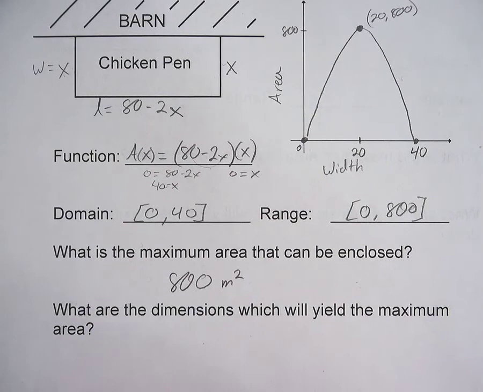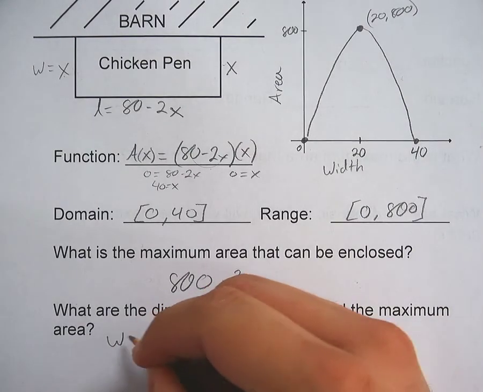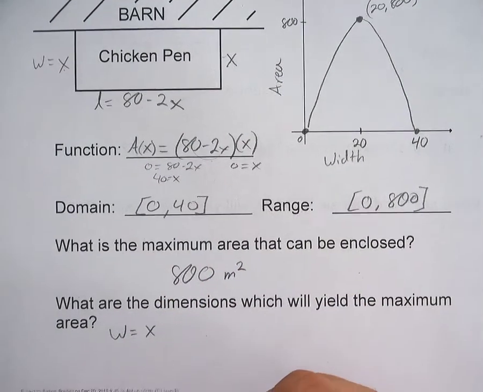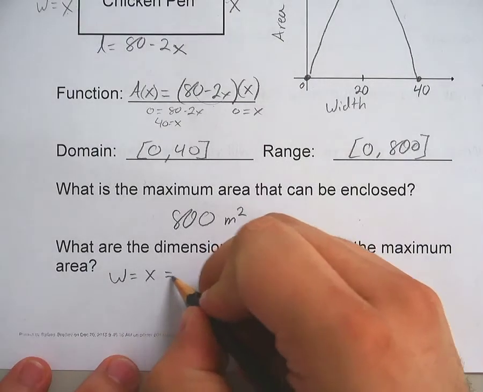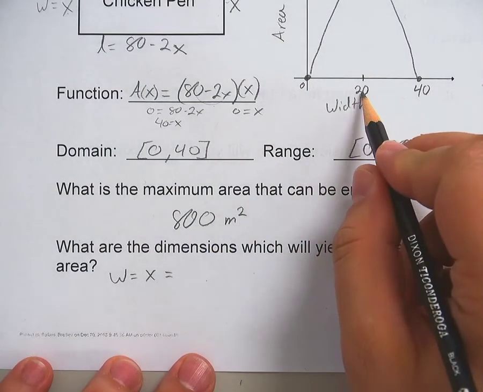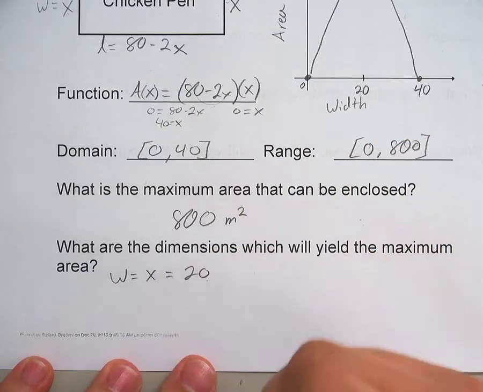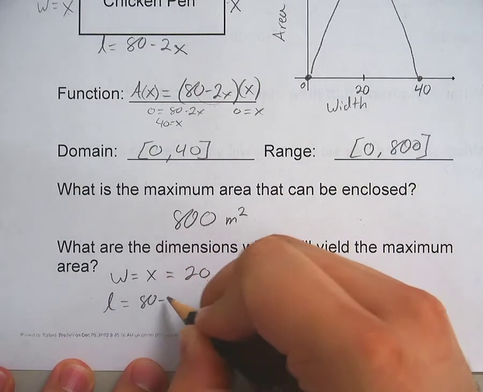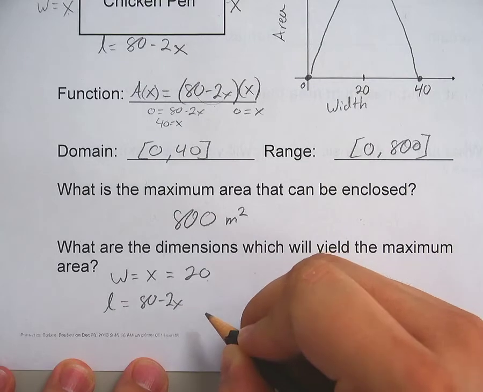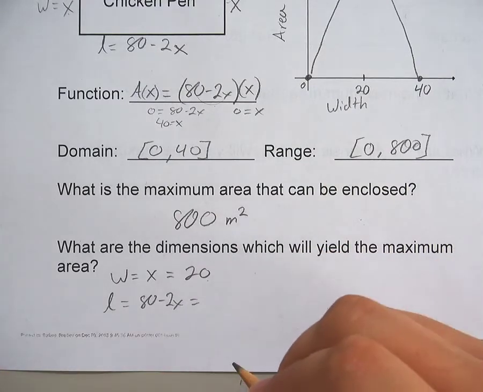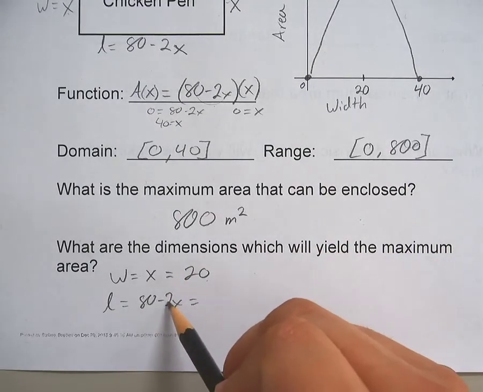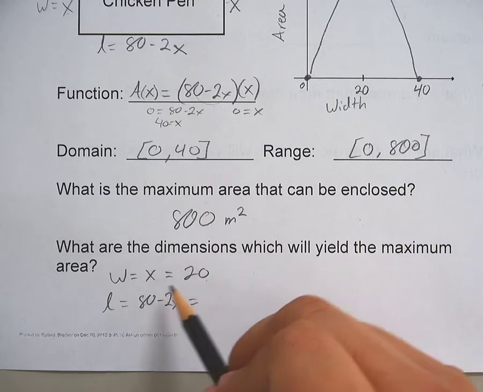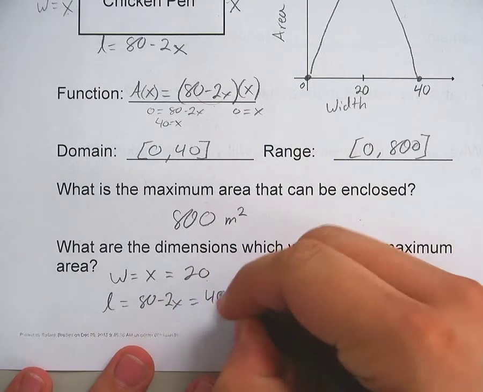And what are the dimensions that would yield the maximum area? Well, this goes back to width is just x, which in my problem, the maximum area happened when my x was 20. My length was 80 minus 2x, which is 80 minus 2 times 20 is 40, so 80 minus 40, 40.